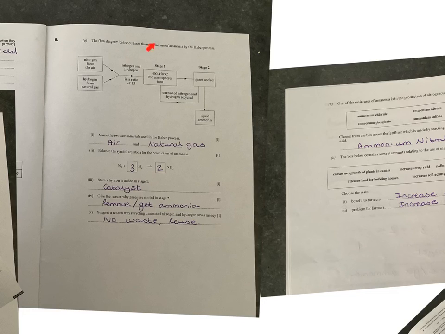Again, the same kind of setup. The flow diagram below outlines the manufacture of ammonia by the Haber process. Exactly the same things we've done before. Name 2 raw materials used in the Haber process. So air and natural gas. You could have written nitrogen and hydrogen there. Balance the symbol equation. We've done loads of balancing.